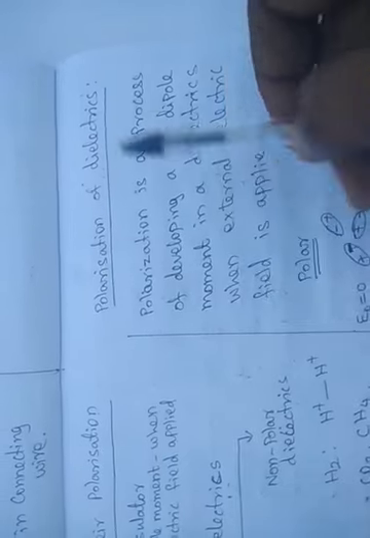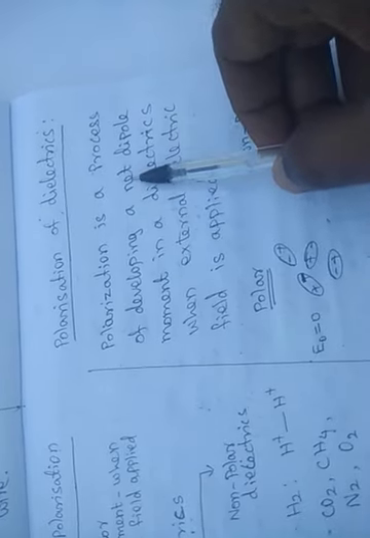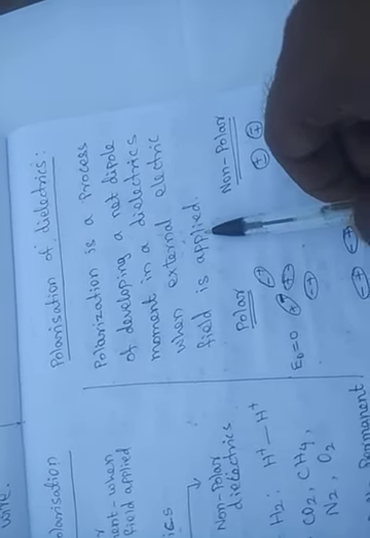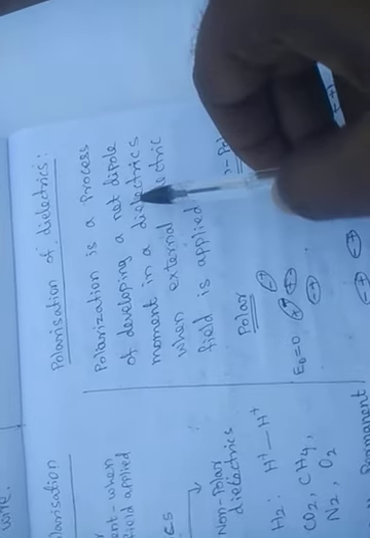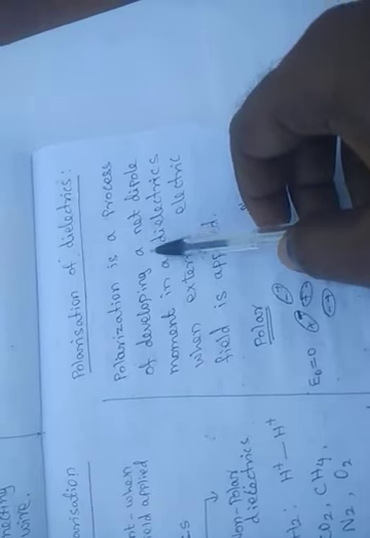So what is the polarization of dielectrics? It is very simple. Polarization is the process of developing a net dipole moment, where the dipole moment is produced in a dielectric when the external electric field is applied. That means when the external electric field is applied to the dielectric material, dipoles are created, and hence a net dipole moment arises or is developed. That process is called polarization.